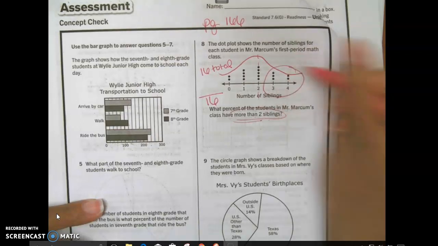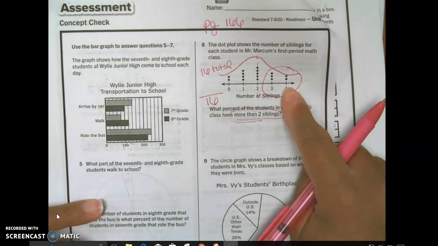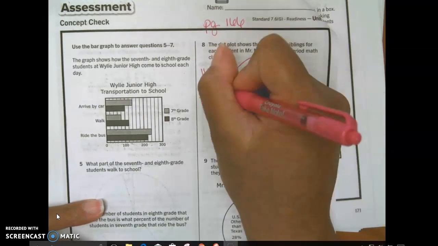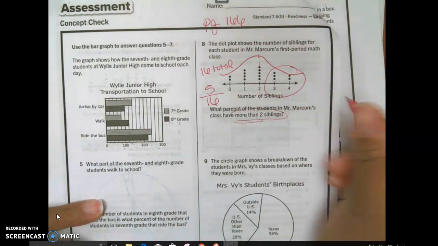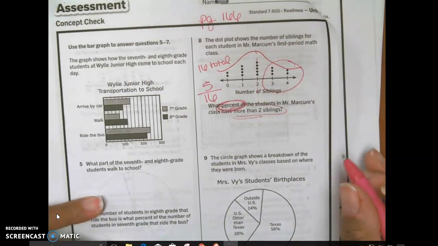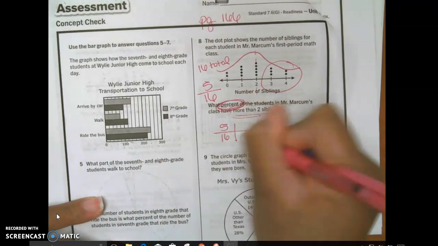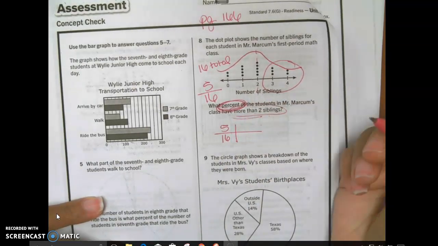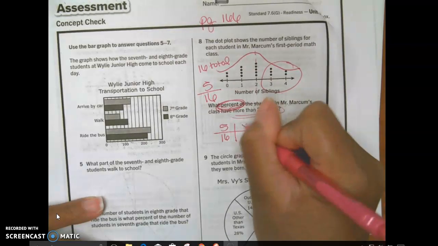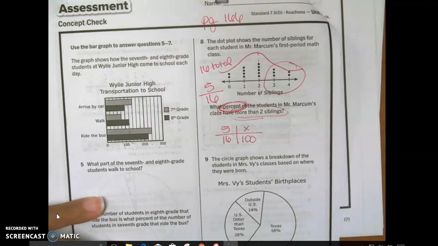3 and 4, according to the dot plot. Yes, 5 is more than 2, but according to the dot plot, it's 5. All right, so then I need a what? Percent or proportion. 5 out of 16, and what over what? X over 100. This is the time where I need 100 in my proportion. So what do I do?